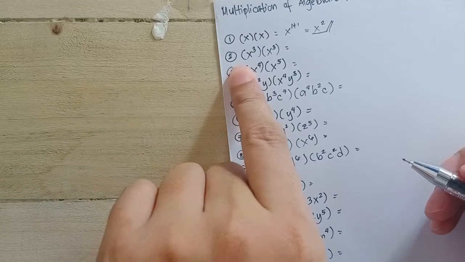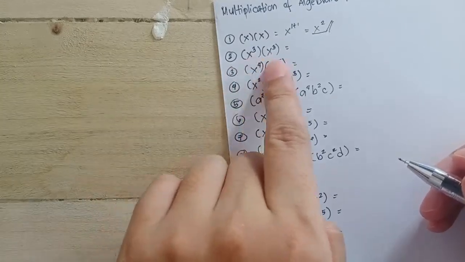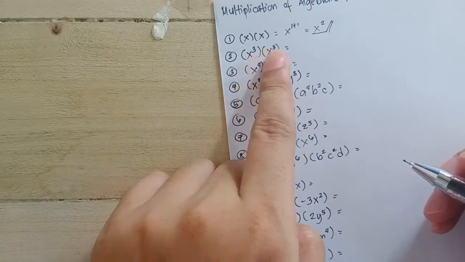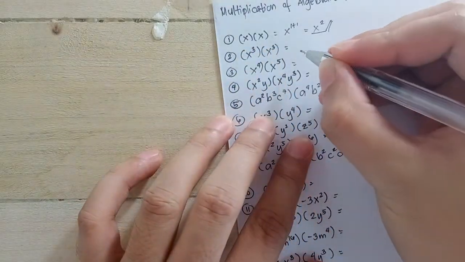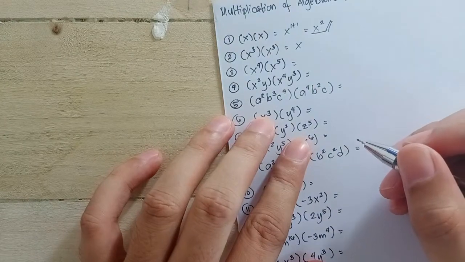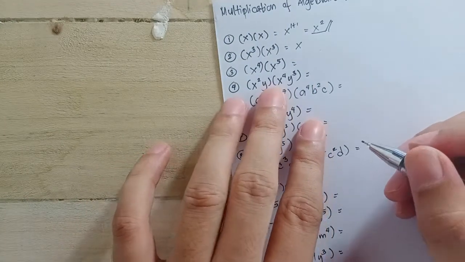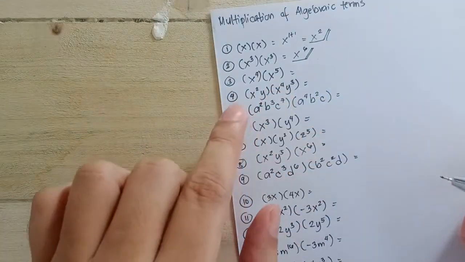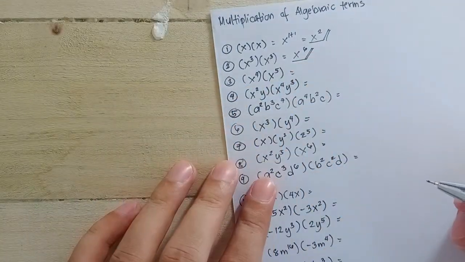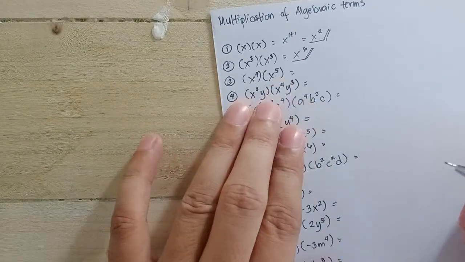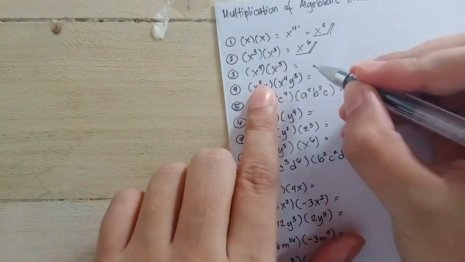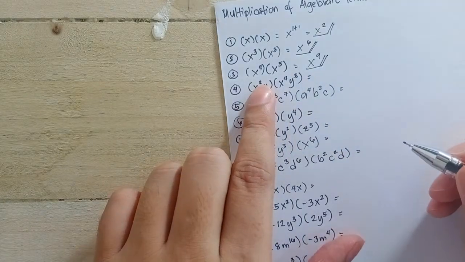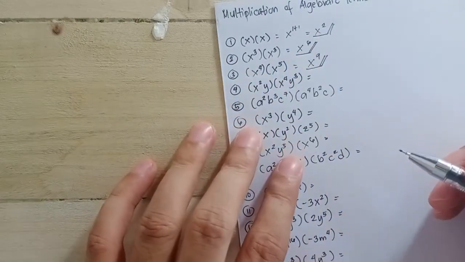So same with number 2. Yung mga parehas na variable, pag nagmo-multiply ka ng algebraic terms, ina-add mo lang yung exponent. So copy yung variable, tapos i-add mo yung mga exponent. So you have x raised to 6. Next, number 3. Same. X raised to 9. Copy mo yung letter and then i-add mo yung exponent.